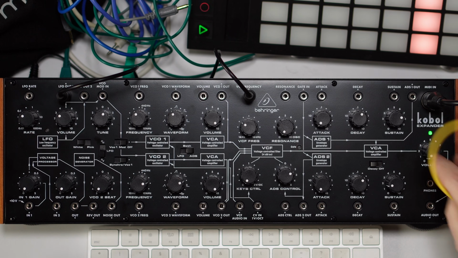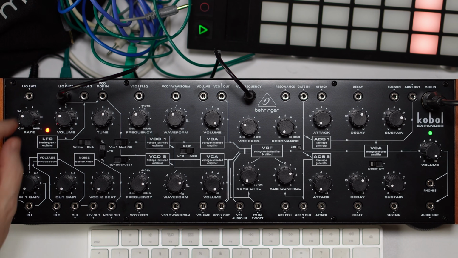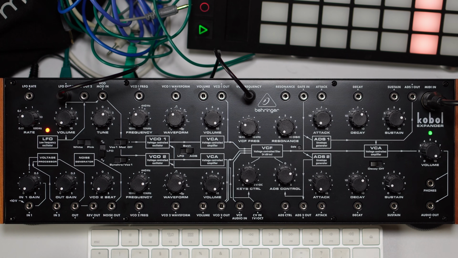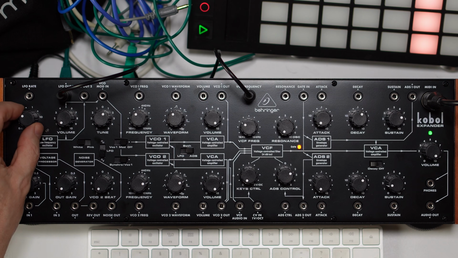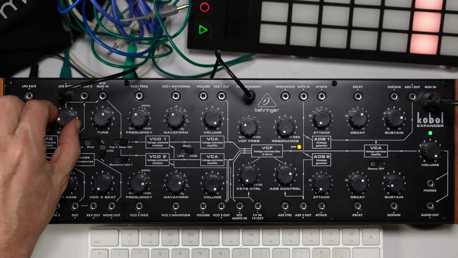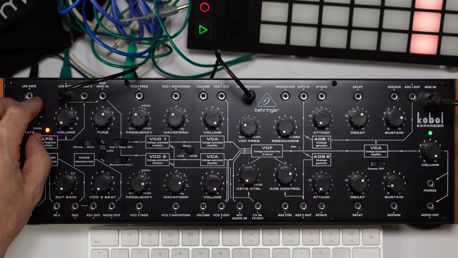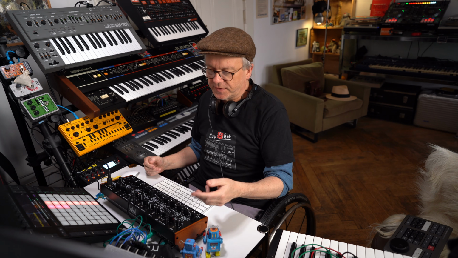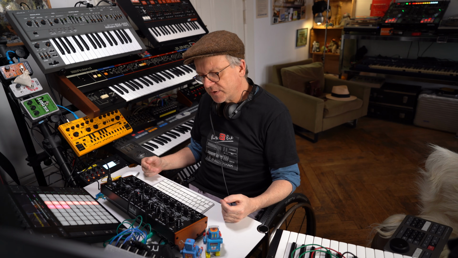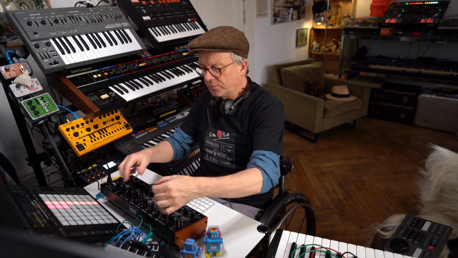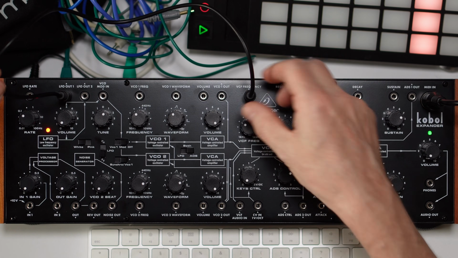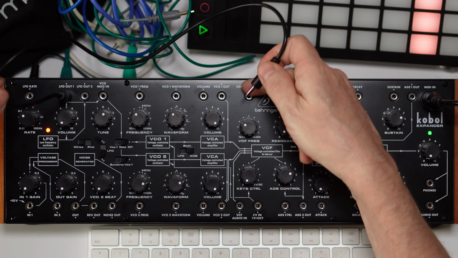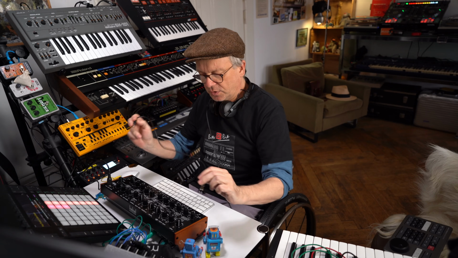So let's check out how this works. In this case I will do the obvious and try to control the filter frequency, VCF frequency, with the LFO.